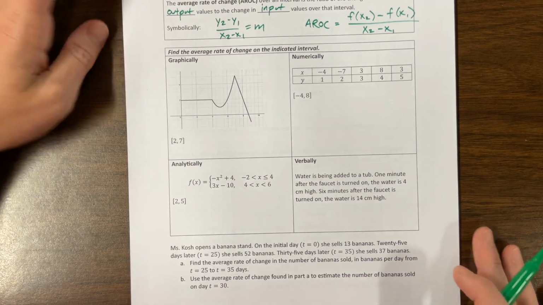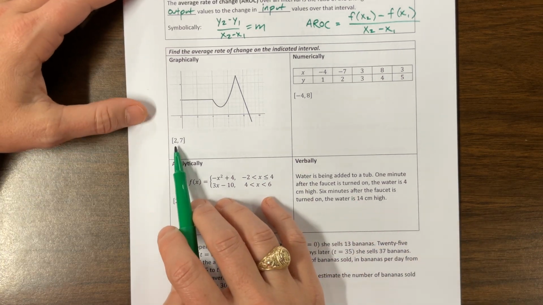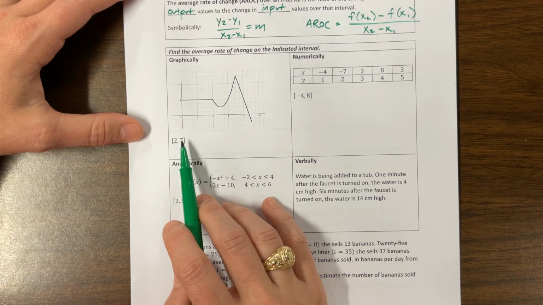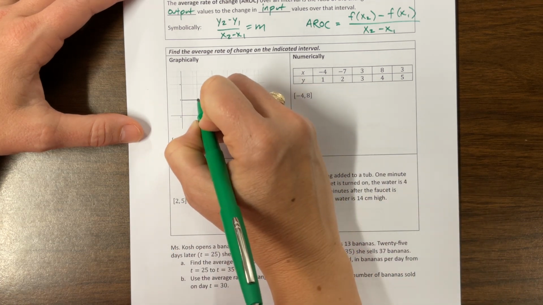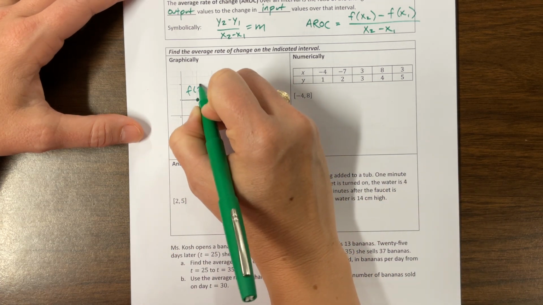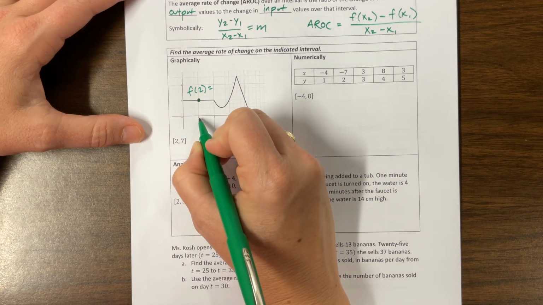Okay, so we're back to the 4 ways of arranging things, or of displaying our information, and we're going to find the average rate of change. So they're saying find the average rate of change on the interval from 2 to 7. So I see that this is the point. This f of 2 is equal to, so here's the x value of 2, I think.